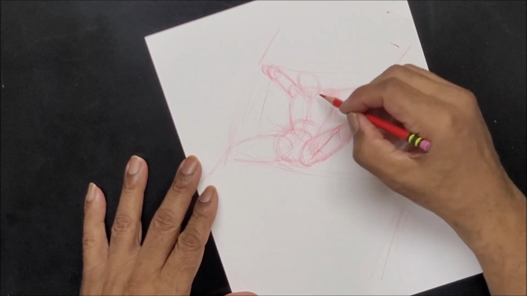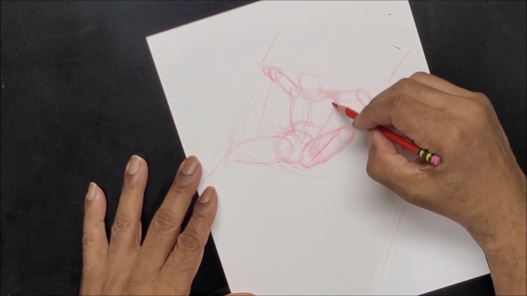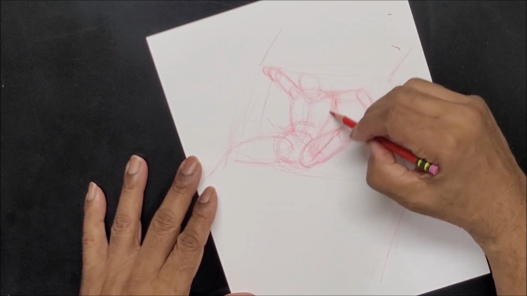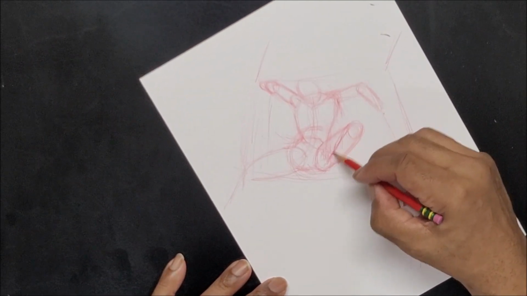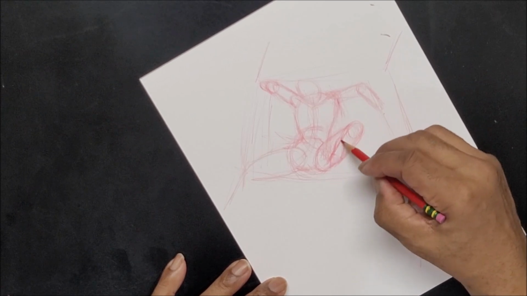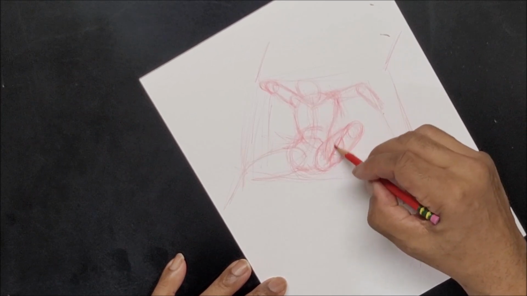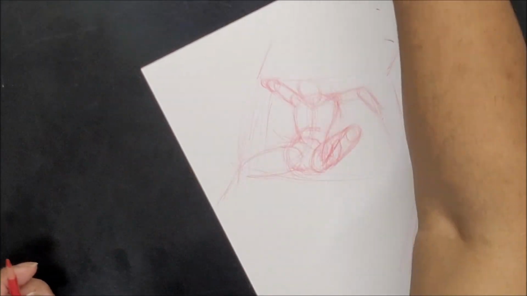Right there, still bugging me. I'm just not really paying attention to it yet. Let's switch to a blue.